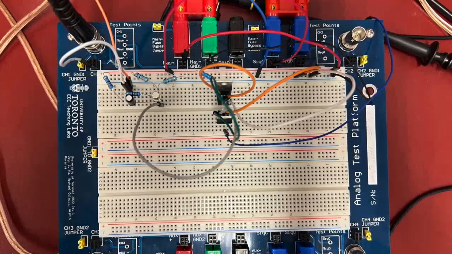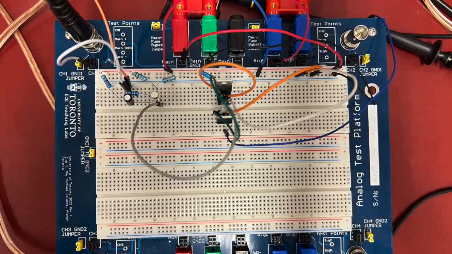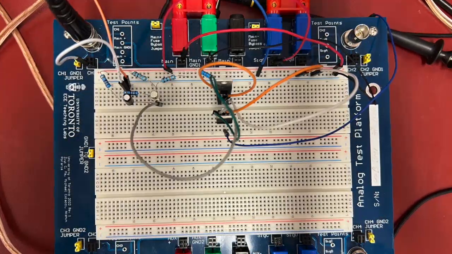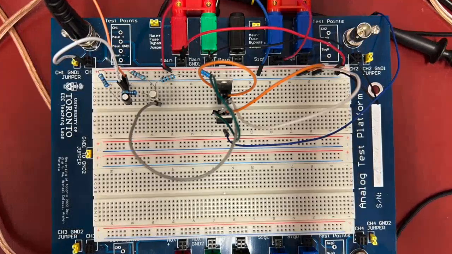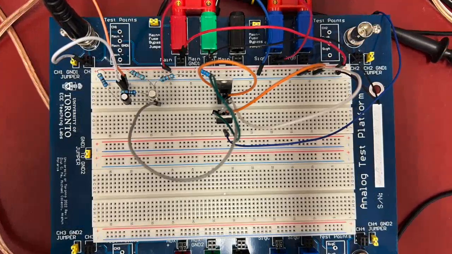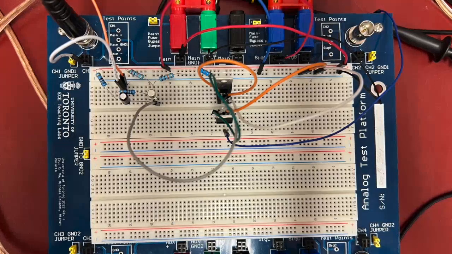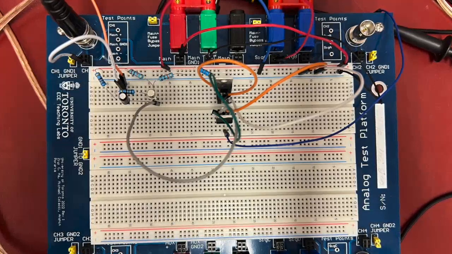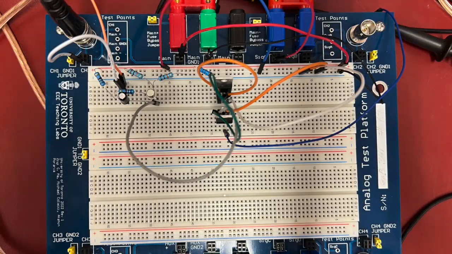The other mode is the common emitter amplifier biased using a current mirror. In that case, you need to put a bypass capacitor in parallel to the current mirror at the emitter of Q1, and we should expect a high gain out of this amplifier.